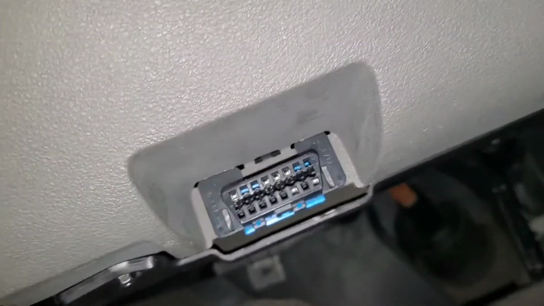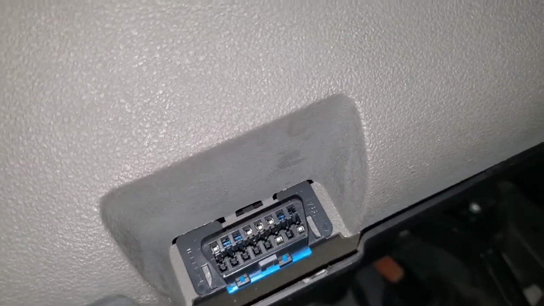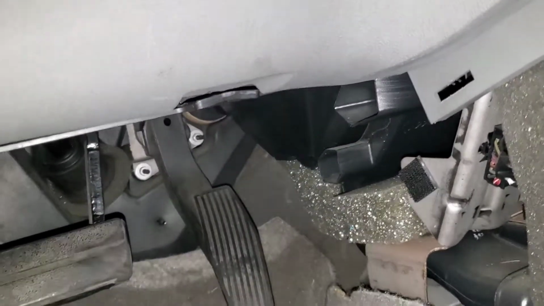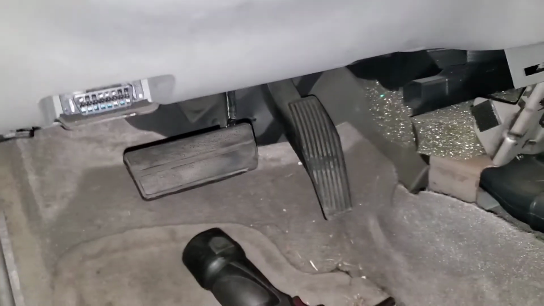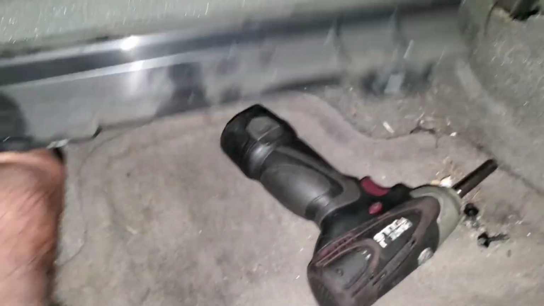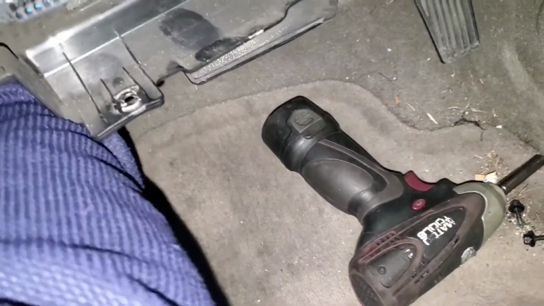Get you guys in here so you can see. All right, so that guy there. That guy there. Where is it? Okay, so now that we've got those two out, we'll pull this guy down. It's got clips, kind of like everything else in here, but it's also retained at the back.